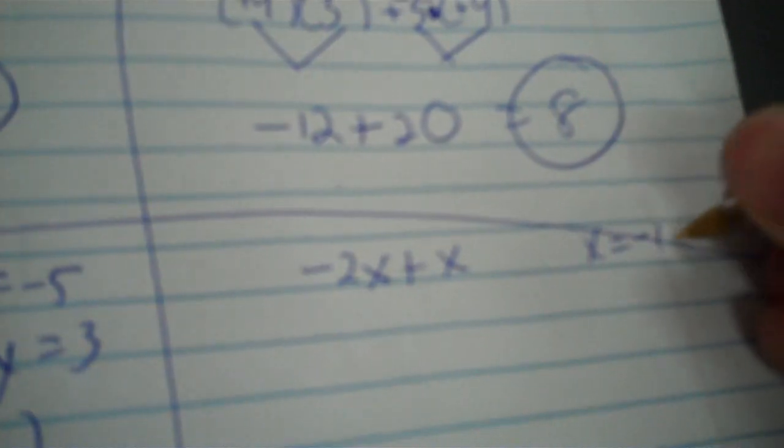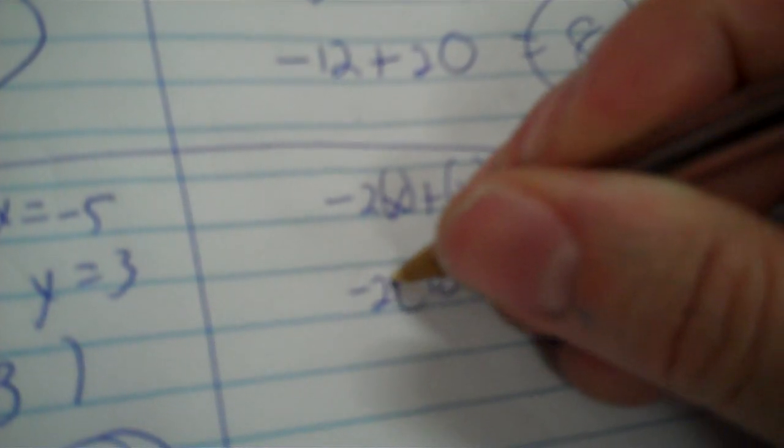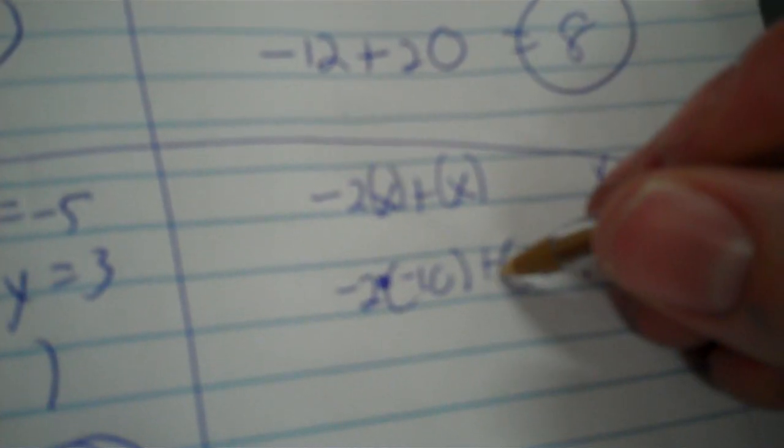Okay, next up, -2x plus x. x equals -10. So I parenthesize both the x's, and now I empty them, and I put -10. Now, do you have a number in front of that parentheses? Yes. Do you have a number right in front of that one? No, so no times there.